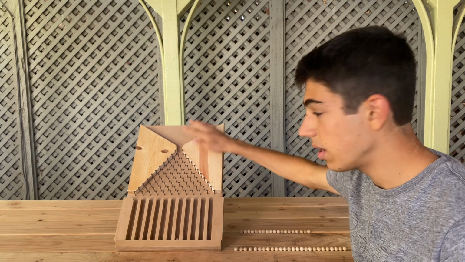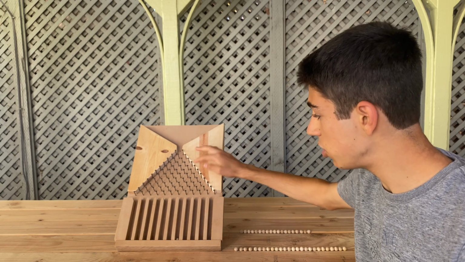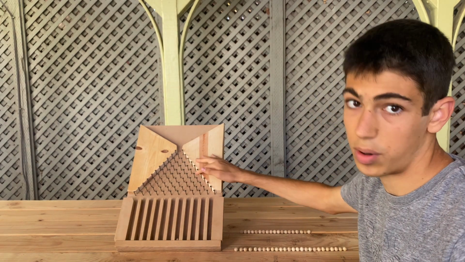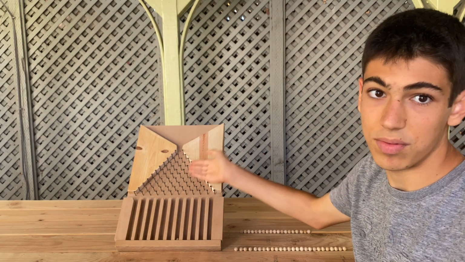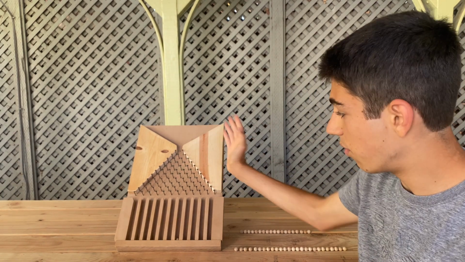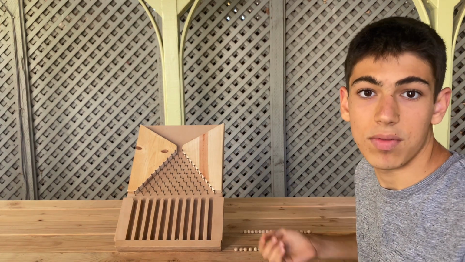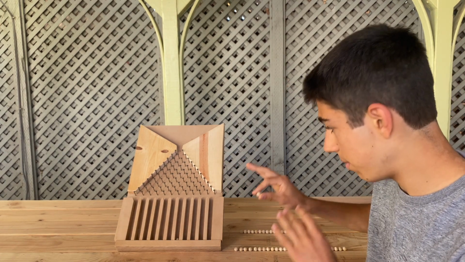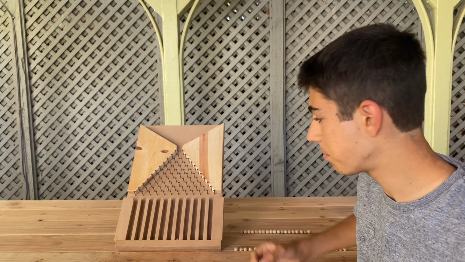In theory, when the ball strikes each nail, it has a 50-50 chance of going left or going right. I say in theory because in practice I might have nailed these in kind of wonky, or the wind or something else might be affecting those probabilities. But in theory, if this were perfect, it would be a 50-50 probability.